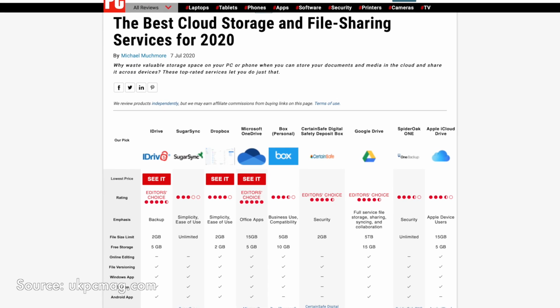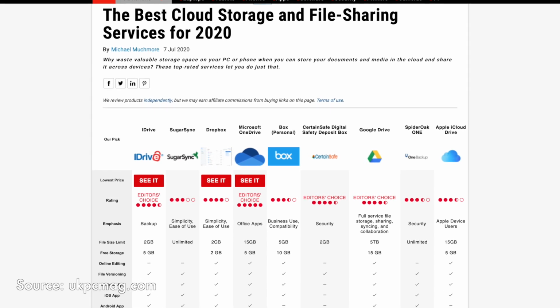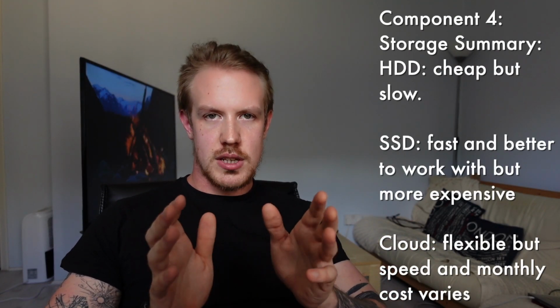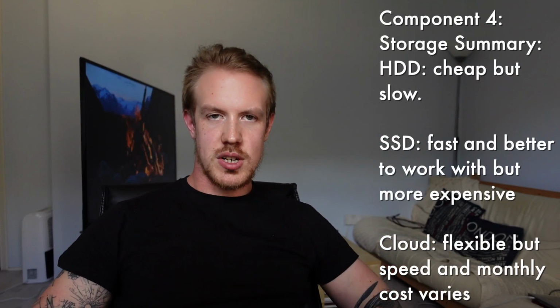The other thing to bear in mind with storage now is there is increasingly large amounts of quick to access storage available in the cloud. Services like Google Drive, Dropbox, iCloud, and others mean that you don't necessarily need a physical device for your long-term storage needs.